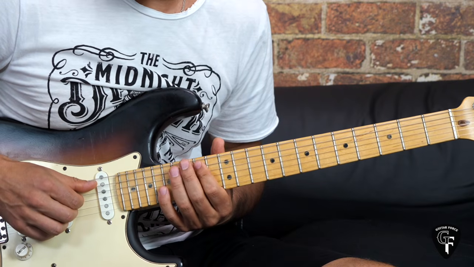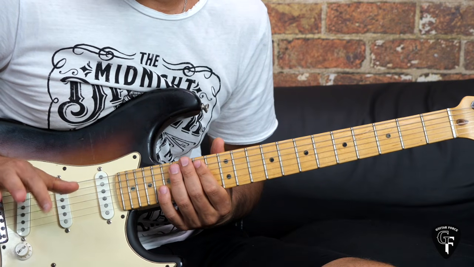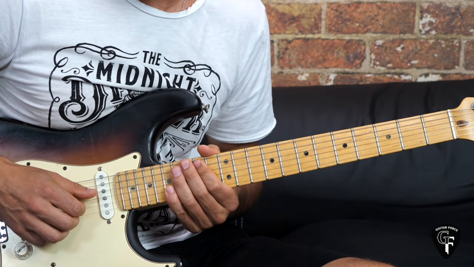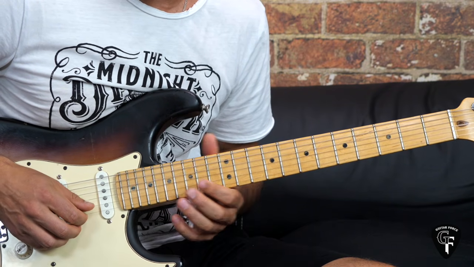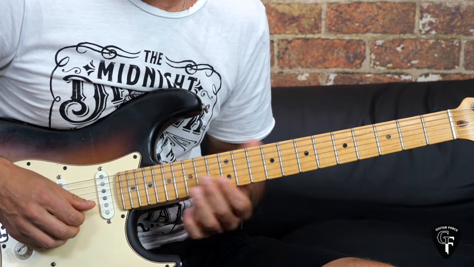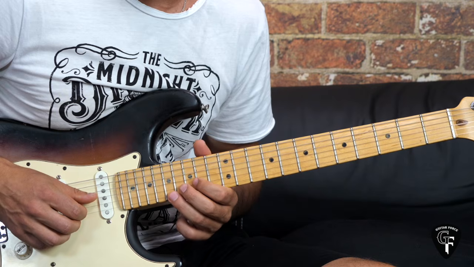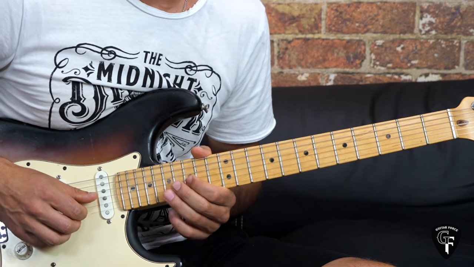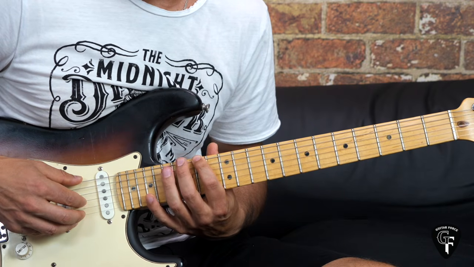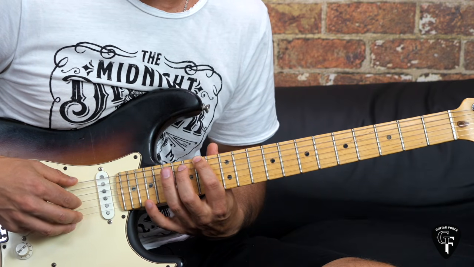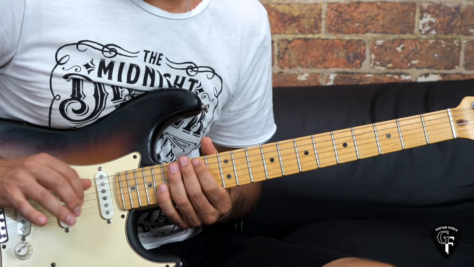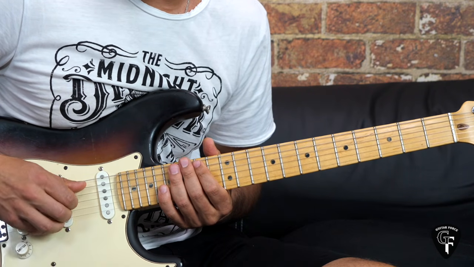Okay, so as you can see, it's been played with finger picking, and the riff for the whole song is based on the F sharp minor scale, or the A major chord, the relative major, but it's being played in the first position of the F sharp minor pentatonic. Right here. So like I said, it's a finger picking riff.